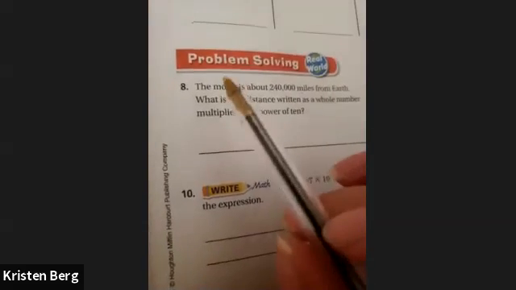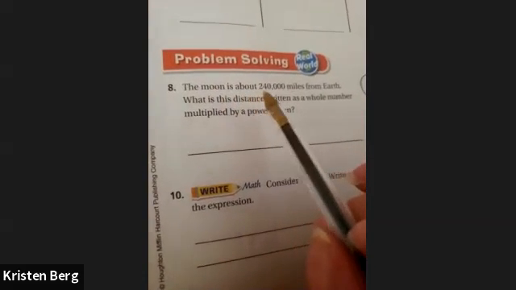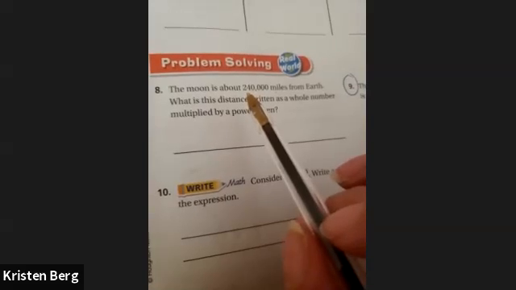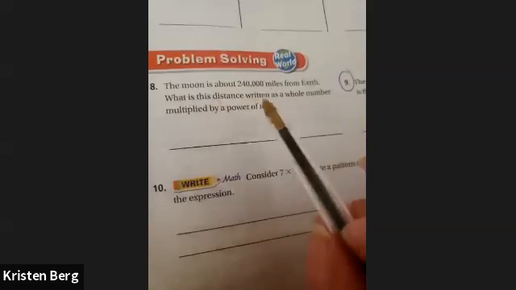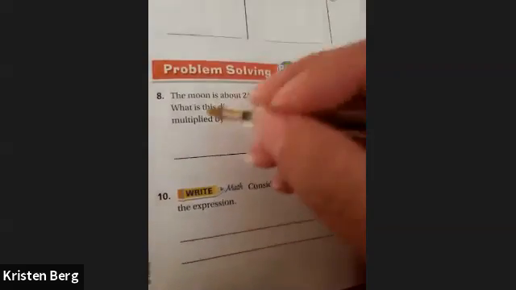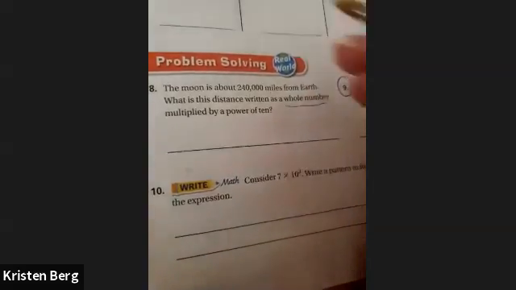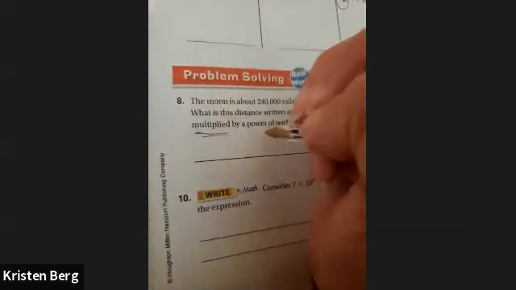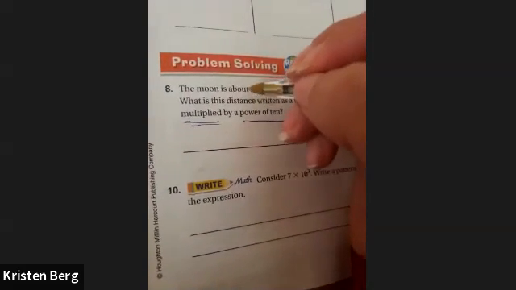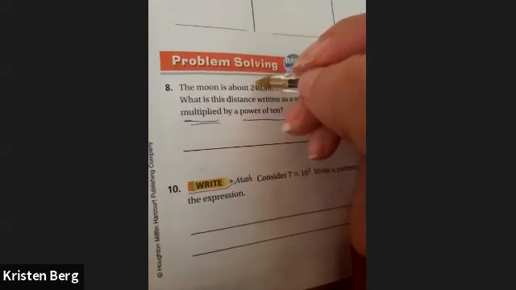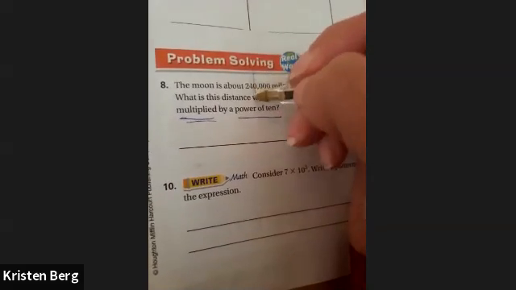So 8 says the moon is about 240,000 miles from Earth. Write this distance written as a whole number multiplied by a power of 10. So multiply by a power of 10. So the whole number, you can pull out the whole number here, the whole number other than the zeros.